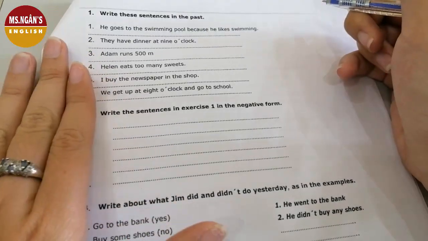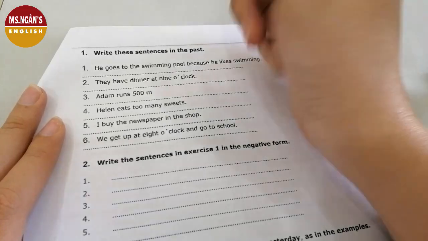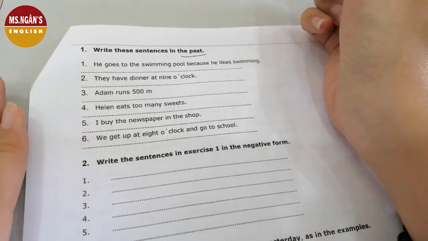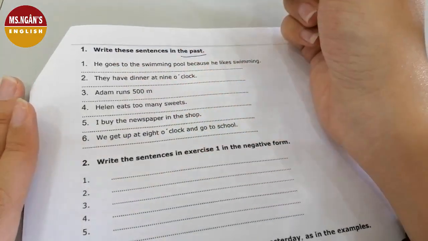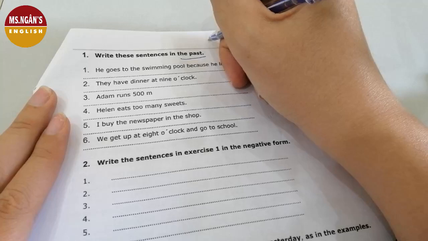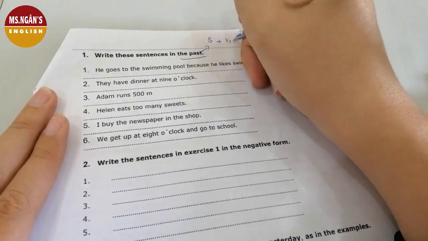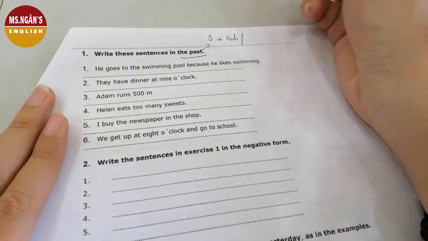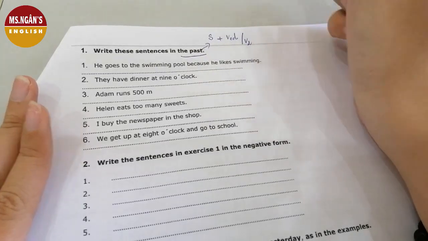Right, now we continue our exercise. In this exercise, we have to change all these sentences into the past. It means that we have to use past simple, and all the sentences here have a normal verb. So the main structure for simple past should be subject and verb ed if it's a regular verb, or subject and verb 2 if the verb is irregular.